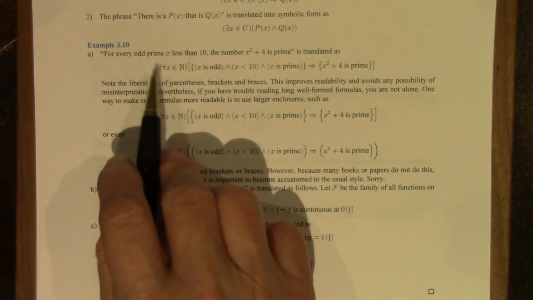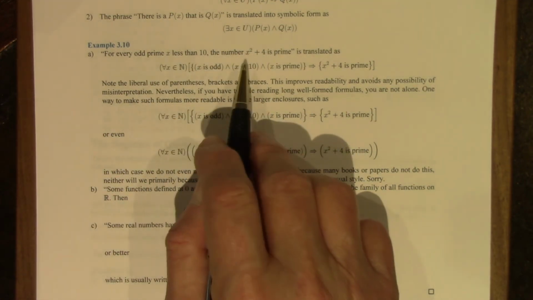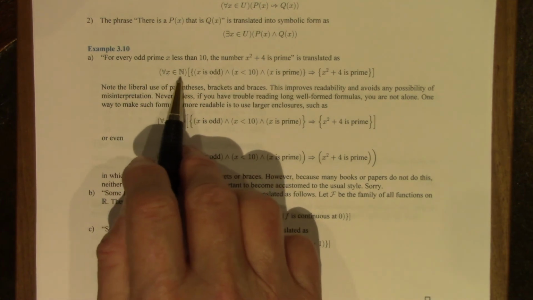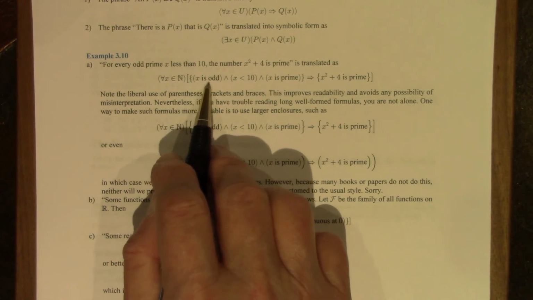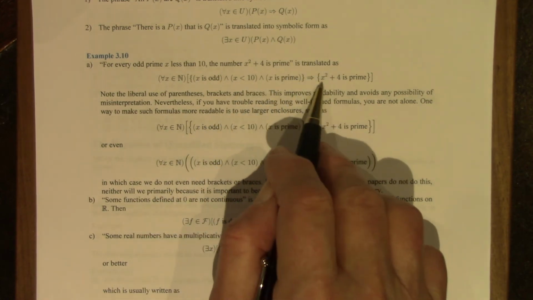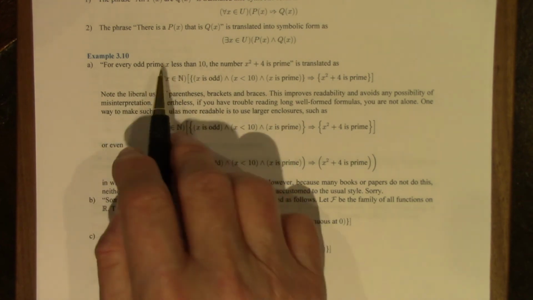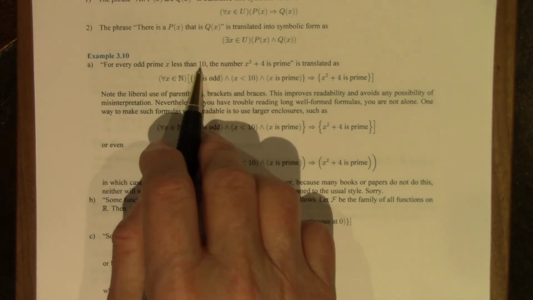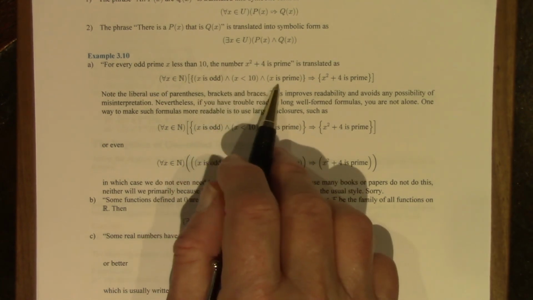Let's try some others. For every odd prime x less than 10, the number x squared plus 4 is prime. That is translated as for all x in the natural numbers, x is odd and x is less than 10 and x is prime, implies x squared plus 4 is prime. For every odd prime x less than 10, that's got three specifications: odd, prime, and less than 10. So these are spelled out here with conjunctions, because they all have to hold.